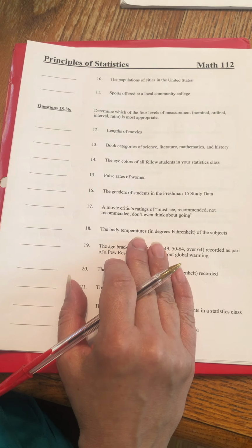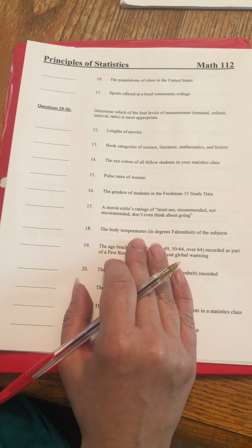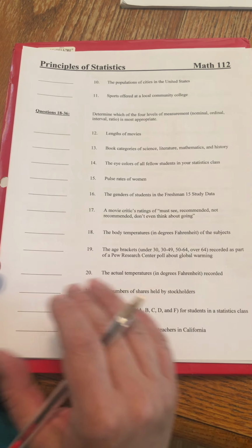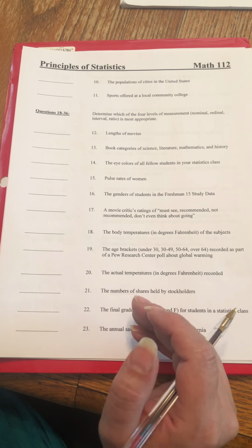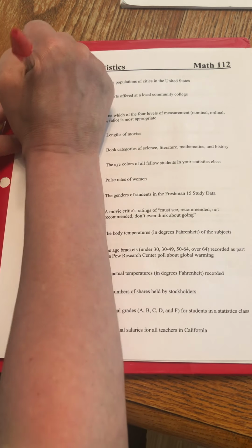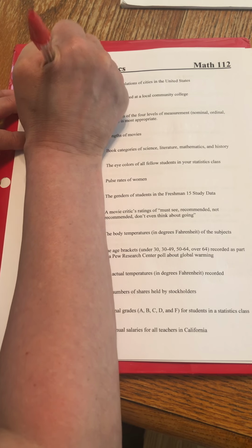Let's keep going. Number 10. The populations of cities in the United States. A population is the amount of people in the city. The amount of people in a city is the number of people in the city. If it's a number, it is quantitative.